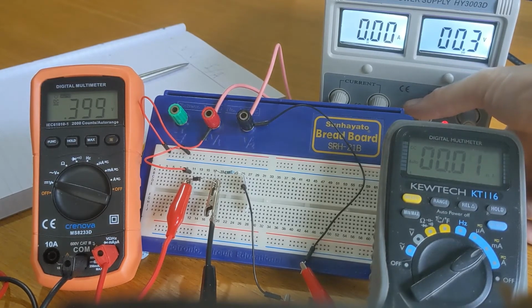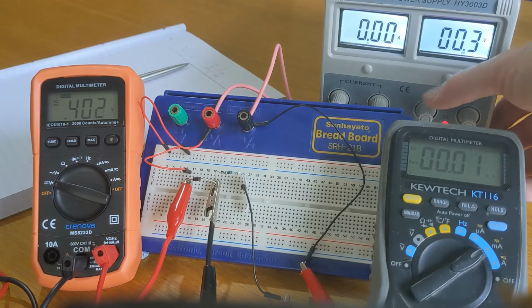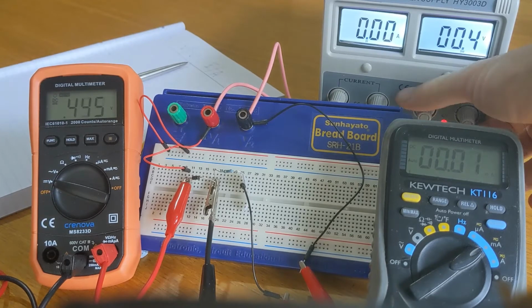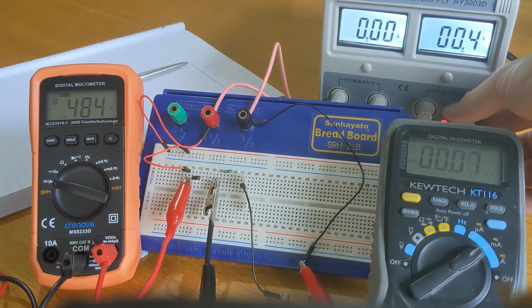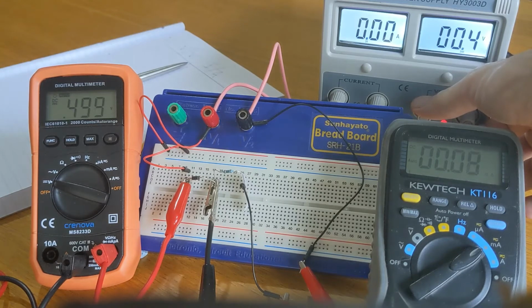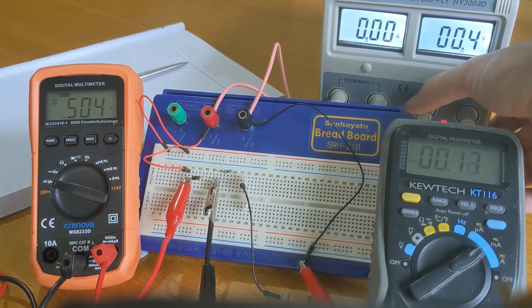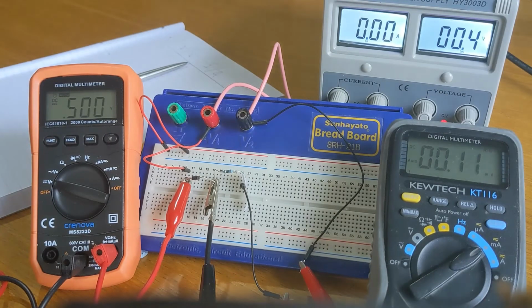Okay, let's have a look at 0.4 volts, and you can see for the first time we begin to get a very slight reading. That is only 0.01 of a milliamp. But as we now start to move up, as we get to 0.5 volts, you can see that we begin to get a little bit more current that can be measured. We're now at about 0.11 milliamps, possibly 0.12. You take the reading that you think is correct for 0.5 volts.